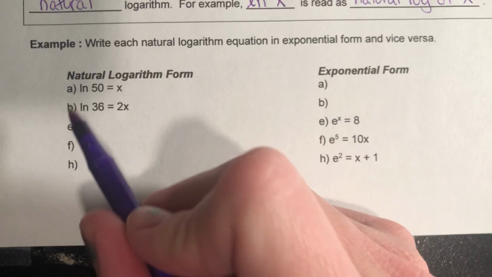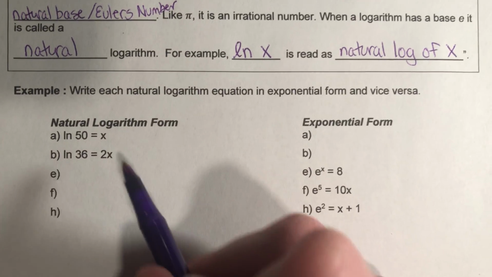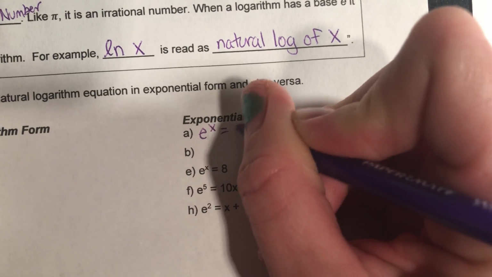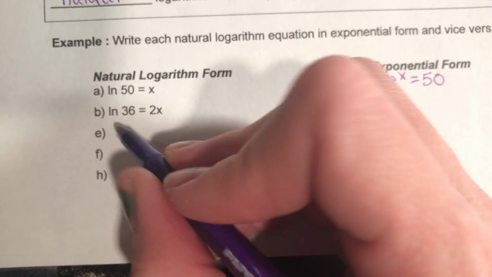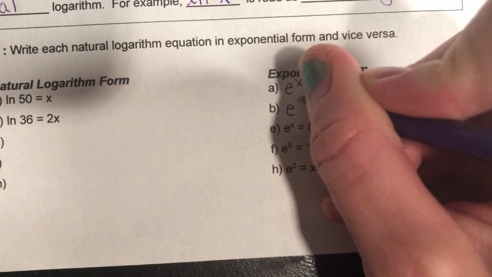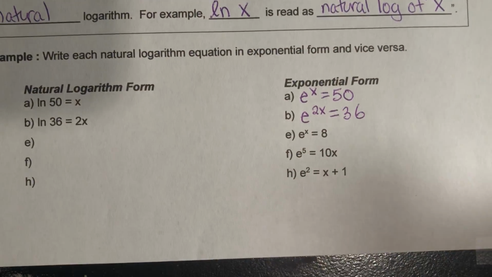All right, so ln 50, or natural log of 50, equals x. Well, the exponential form here is, again, an imaginary e, so e to the x equals 50. All right, well, we have natural log of 36 equals 2x. Again, e to the 2x equals 36.